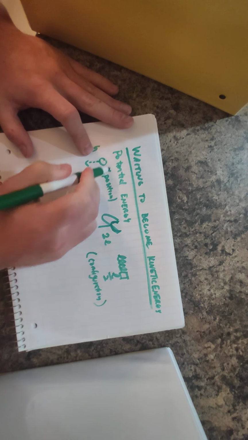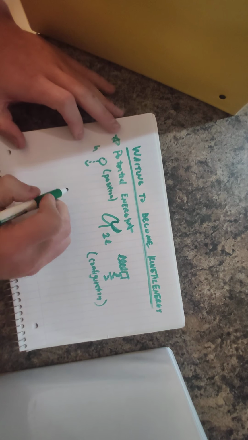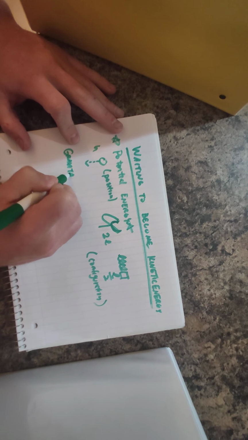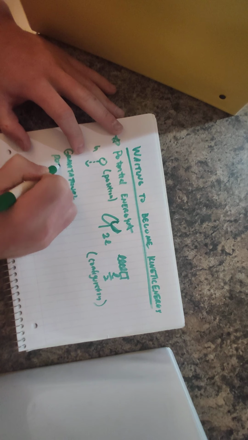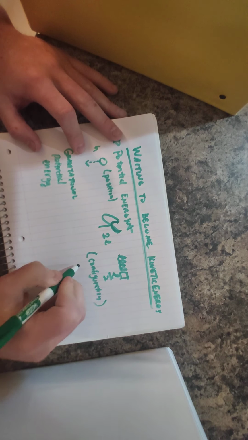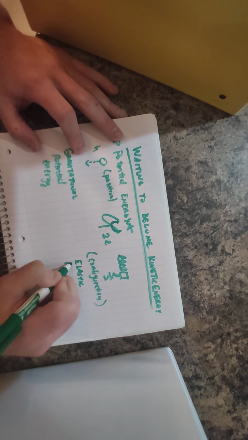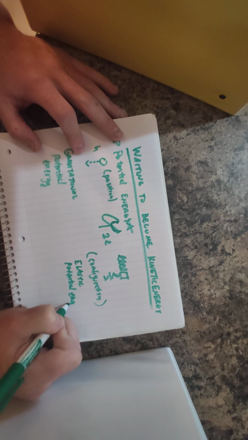So we call these energies potential energy. And in this case specifically, this is the gravitational potential energy. And this is the elastic potential energy.